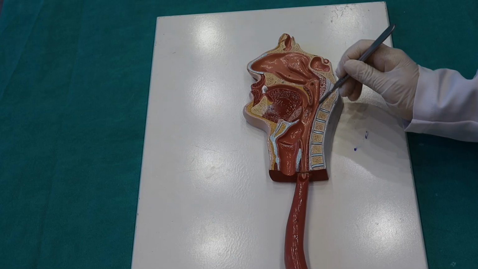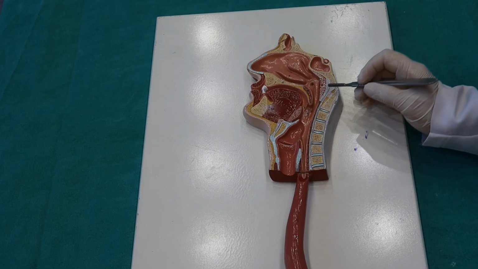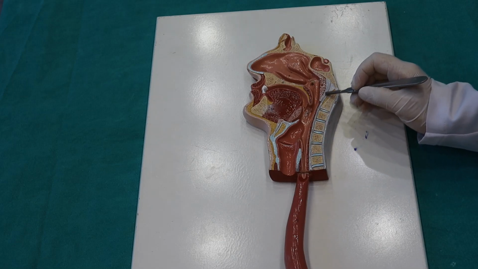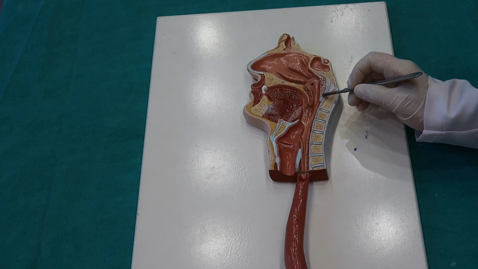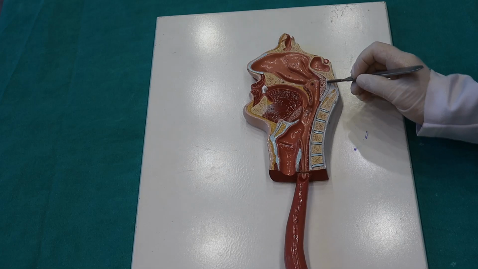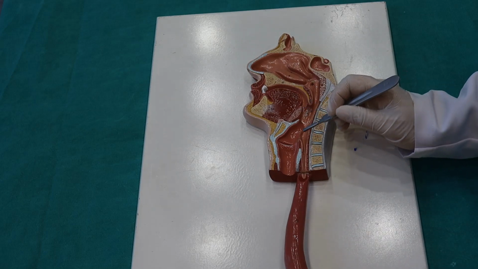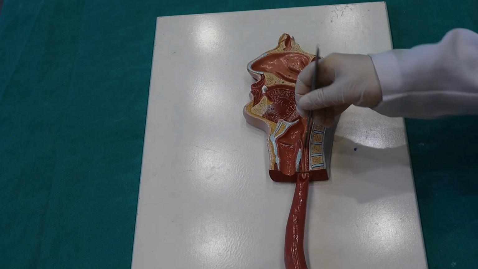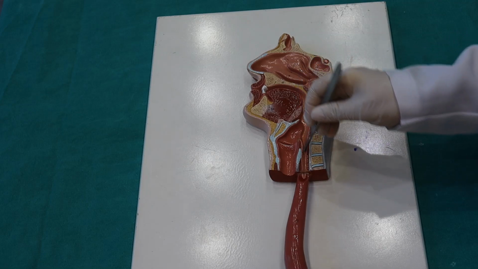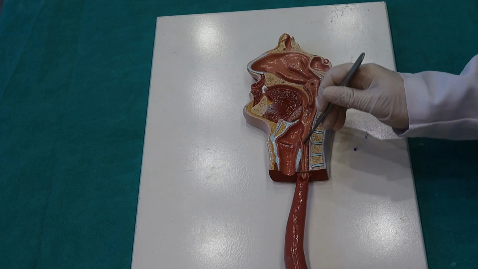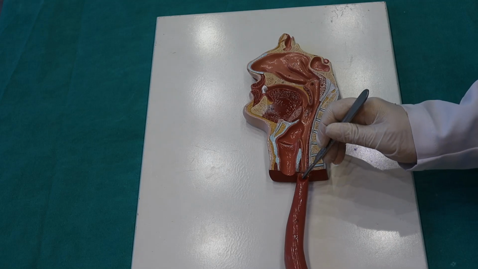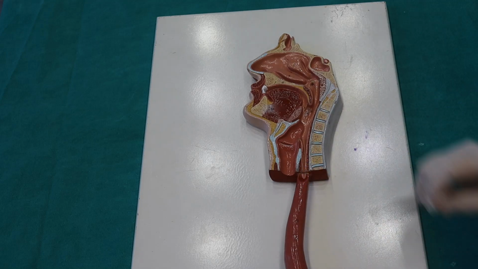We have three constrictor muscles: superior, middle, and inferior. This fascia is the pharyngobasilar fascia. This is the retropharyngeal space. This is the end part of the laryngopharynx and the start point of the esophagus.